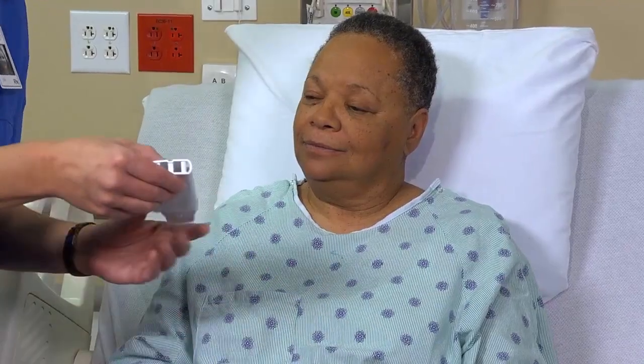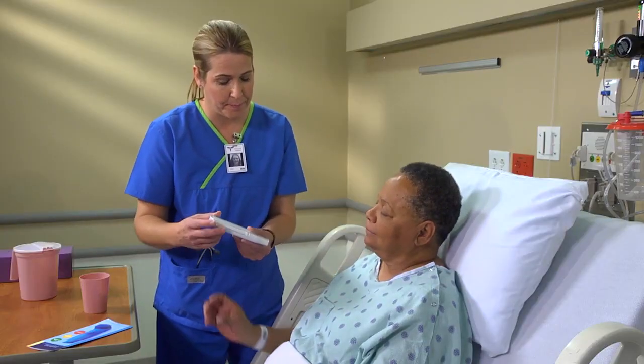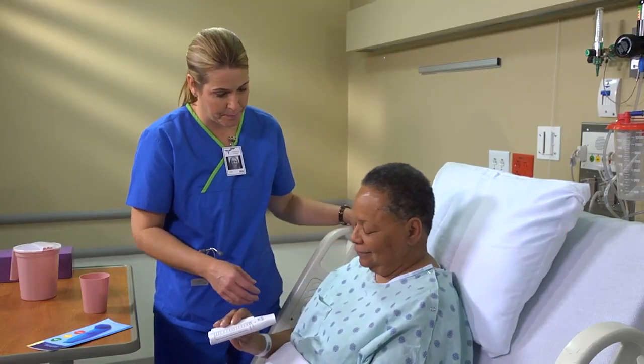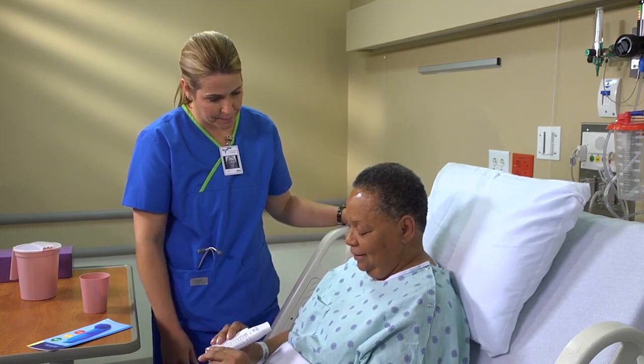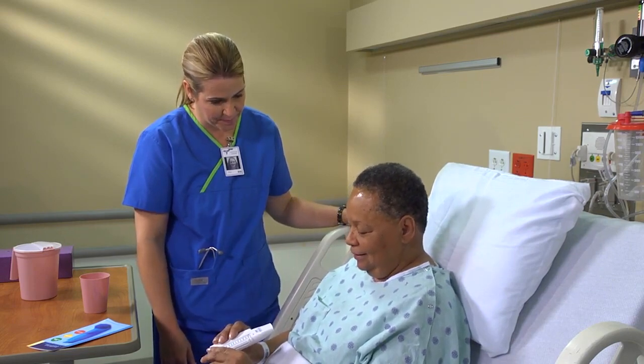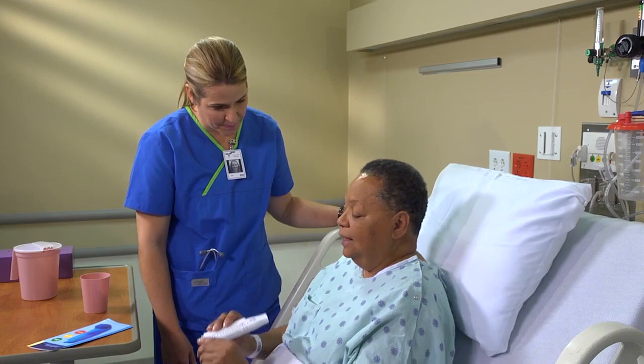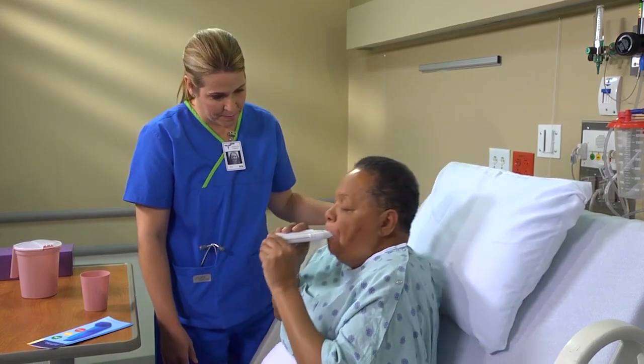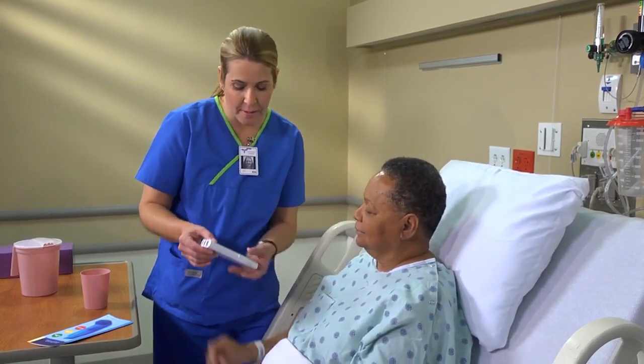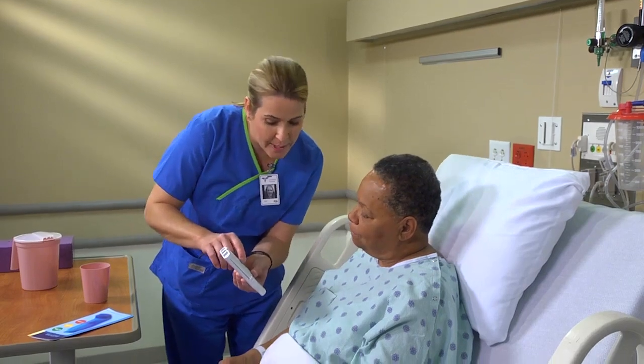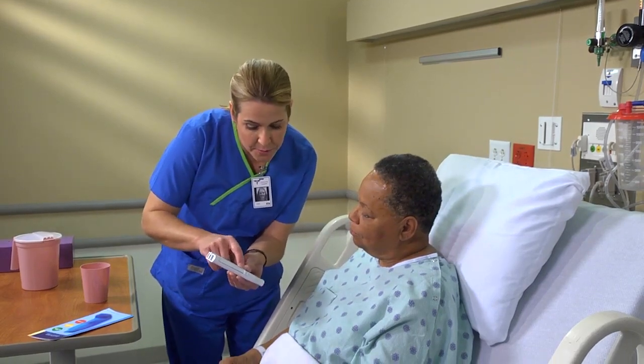All right. One more time. Repeat this maneuver twice more and record the highest reading in the chart or in the patient's diary. If the patient is to record PEFR at home, have her demonstrate this technique independently and assess her ability to record her readings accurately on a chart using a traffic light pattern.